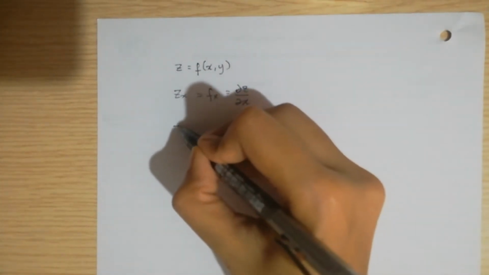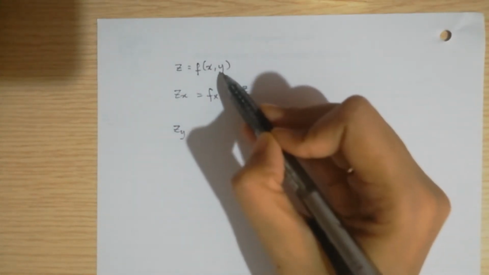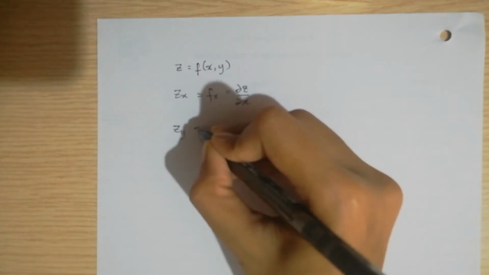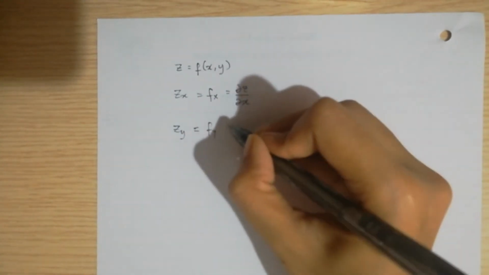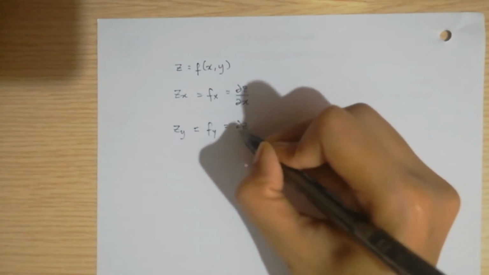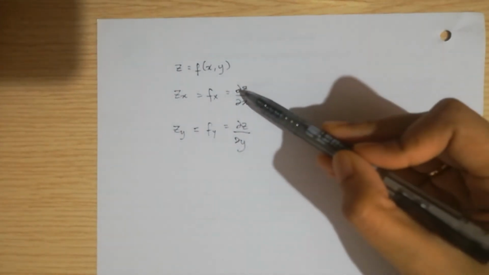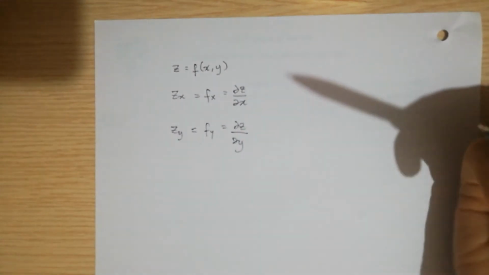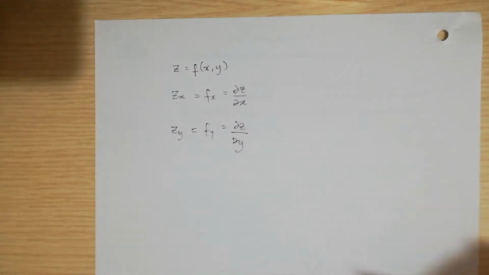Similarly, you can also find zy, meaning that you differentiate z with respect to y, similar to fy, also the same as del z del y. We use the del symbol here because it is partial. Okay, let me show you some examples of how to solve partial derivatives.